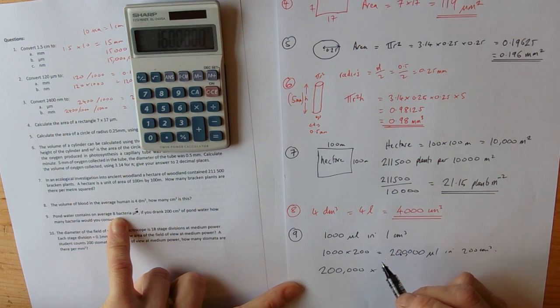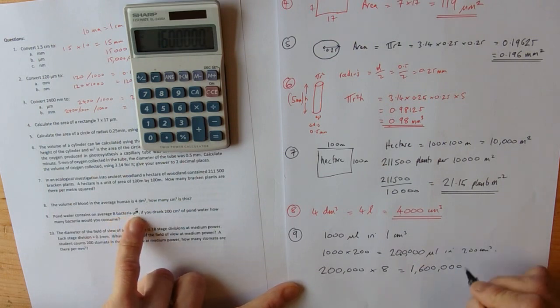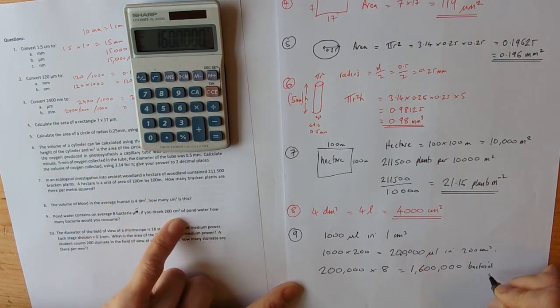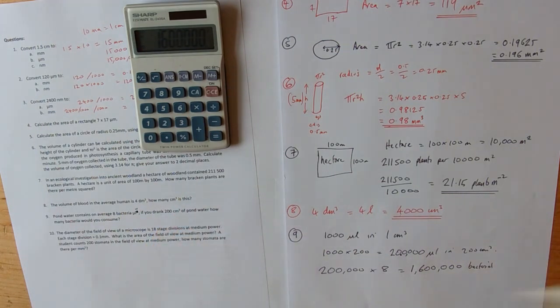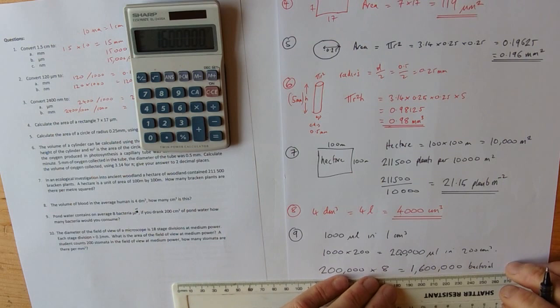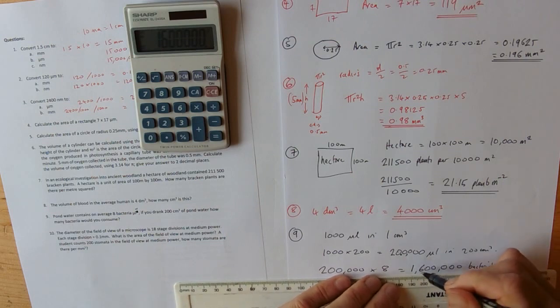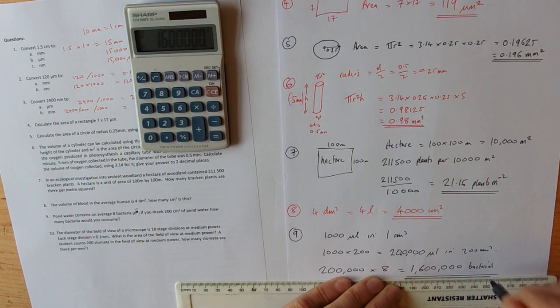So that's 1.6 million, or 1,600,000. And our final unit is bacteria. How many bacteria? That's how many bacteria. So the answer is 1,600,000 bacteria. We got there in the end.